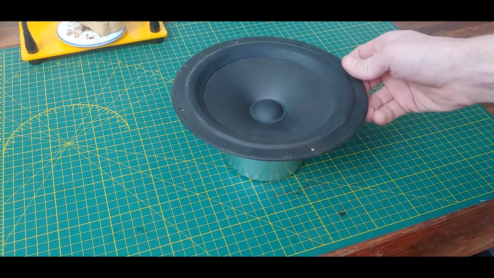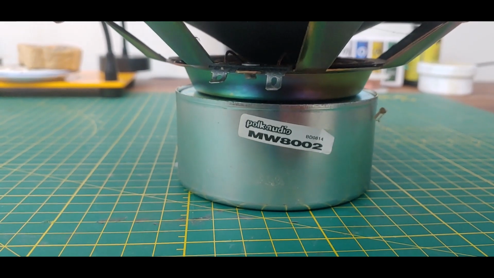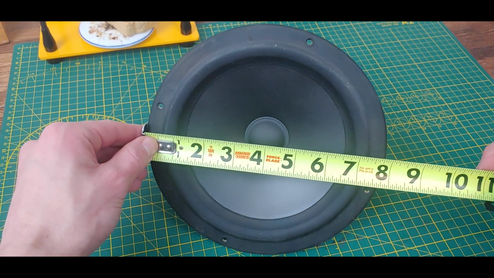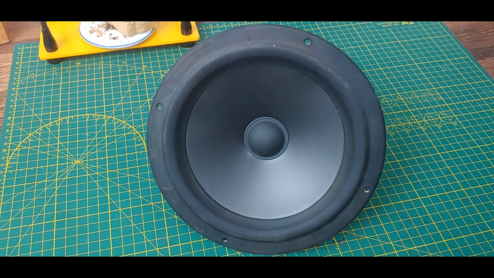So how do we get started? All the decisions you make are interconnected in some way, but I think a good place to start is the driver. For myself, I have an 8-inch Polk Audio MW8002 driver that I pulled from the electronics recycling bin at my university. I've moved it with me 3 different houses now, so I figured it was finally time to use it.